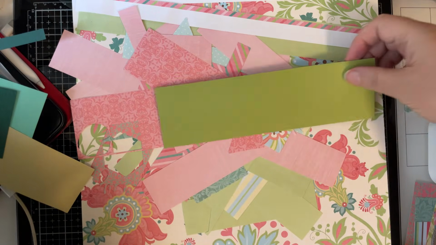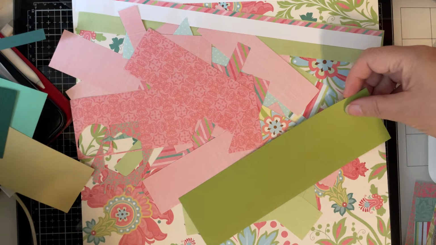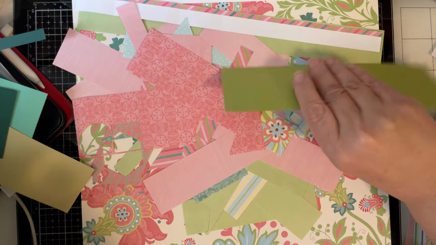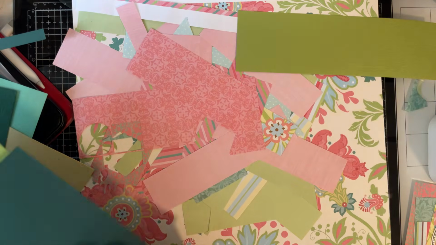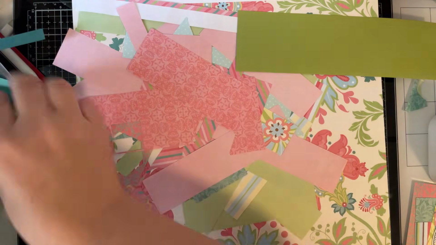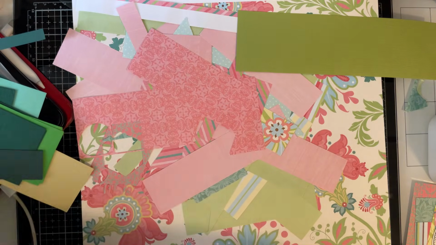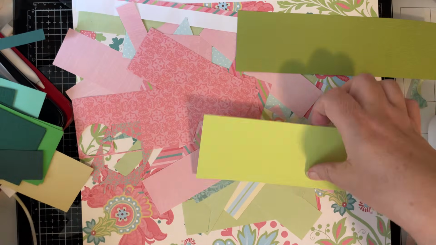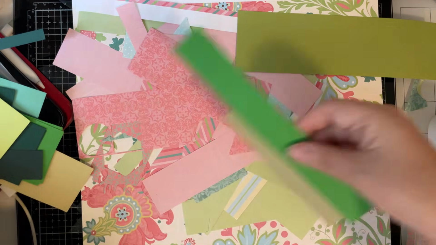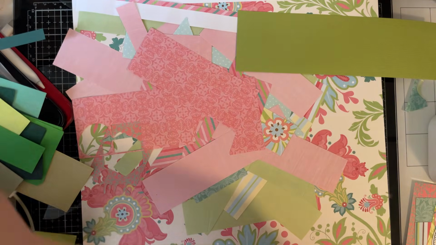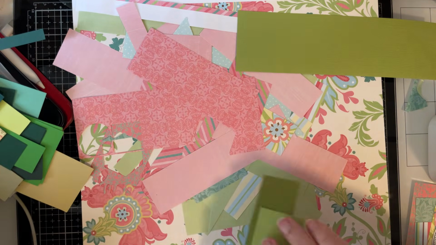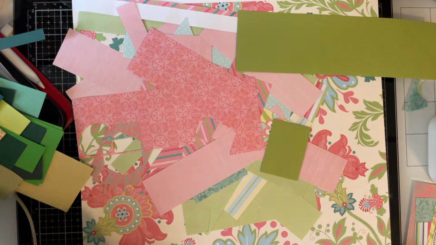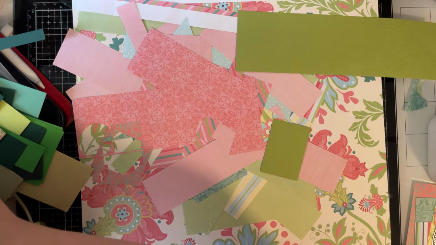None of this. You know what? This is close. It's close. It works with this. It's like a darker version of this, and it's really close to that. It's not ideal, but it works. That's too lime. It's too bright. Nope. And there's genuinely nothing more to it than me putting cardstock down and taking away the pieces that just don't work.